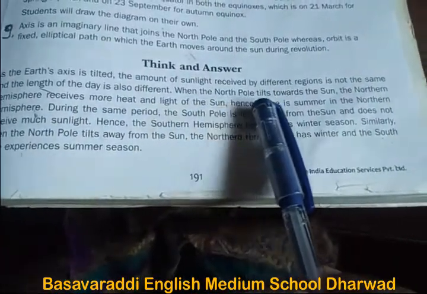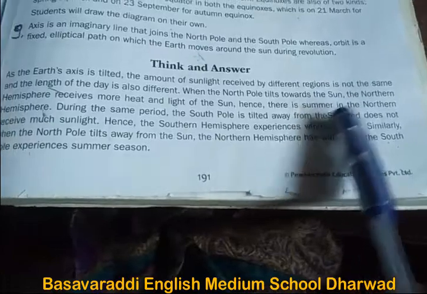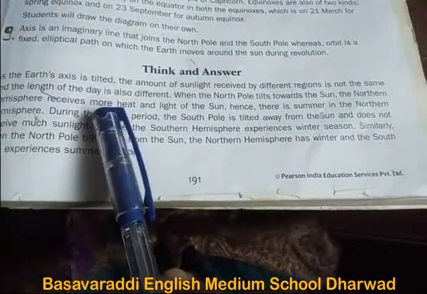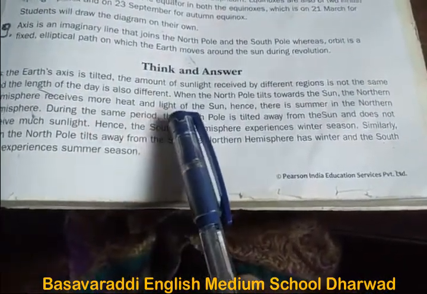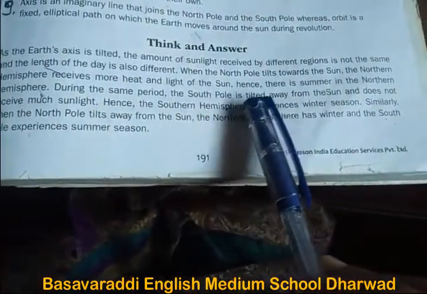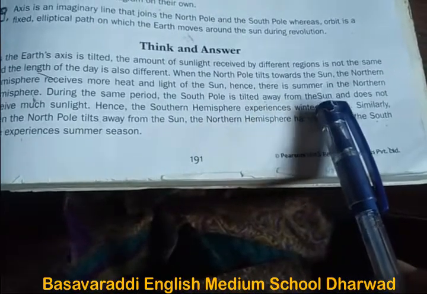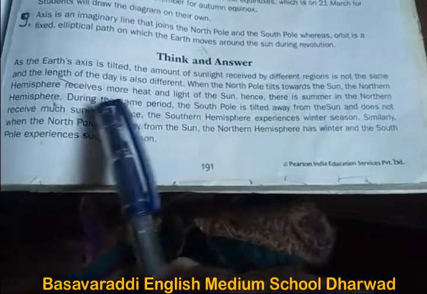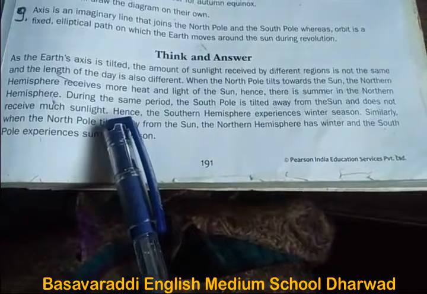When the North Pole tilts towards the Sun, the northern hemisphere receives more heat and light of the Sun. Hence, there is summer in the northern hemisphere. During the same period, the South Pole is tilted away from the Sun and does not receive much sunlight.